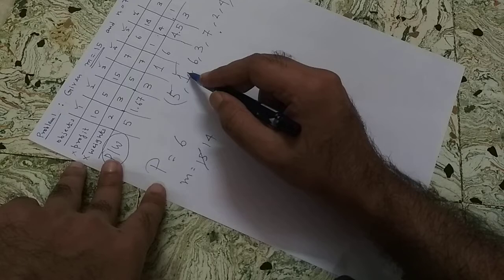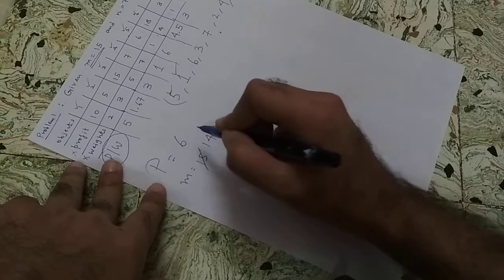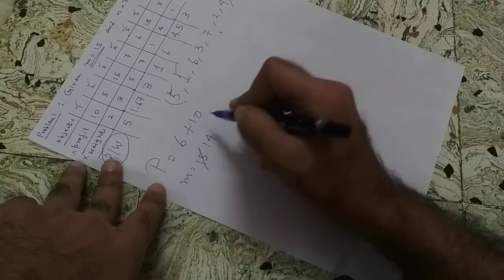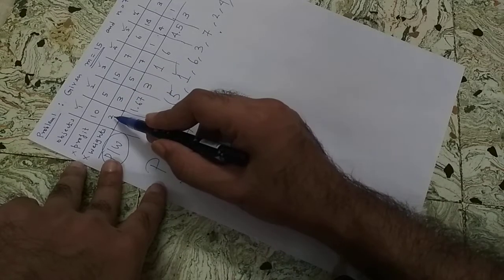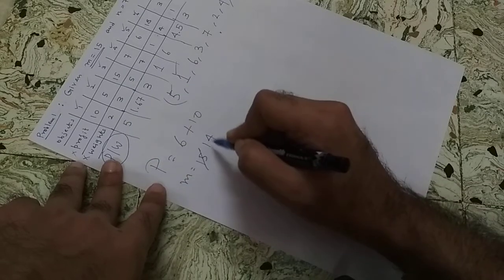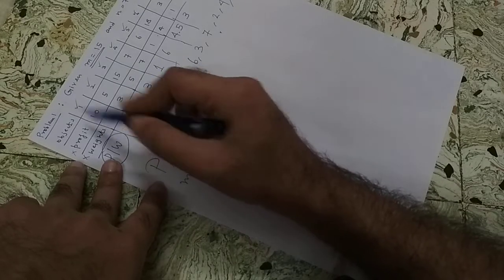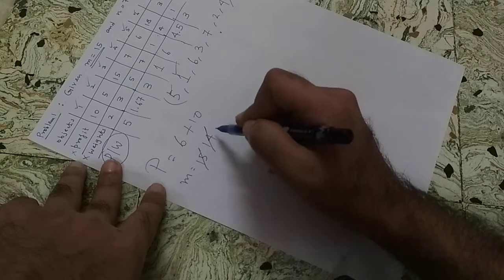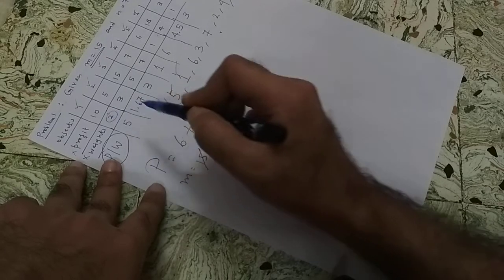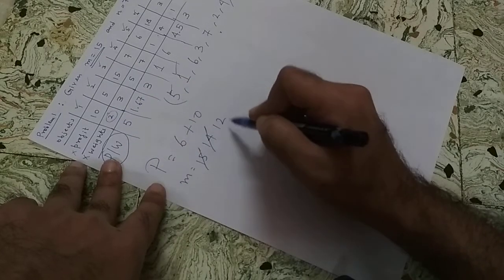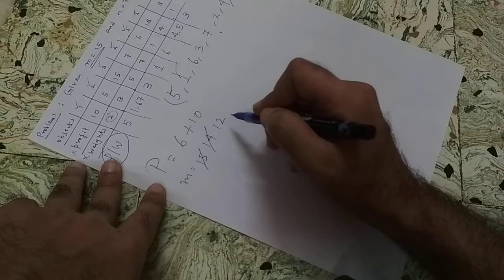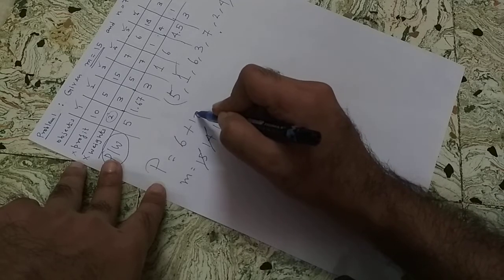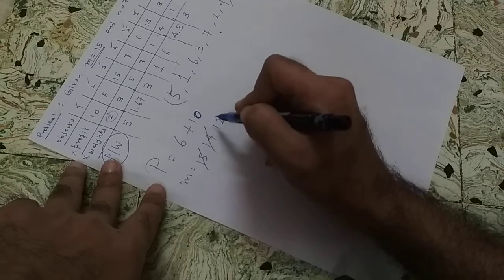Object 1 has a profit of 10 and it has a weight of 2. So if I place this entire instance of object 1 in my knapsack, the capacity of the knapsack will decrease by its weight. So the capacity of the knapsack now decreases by 2 and becomes 12. So this is 6 plus 10, right?